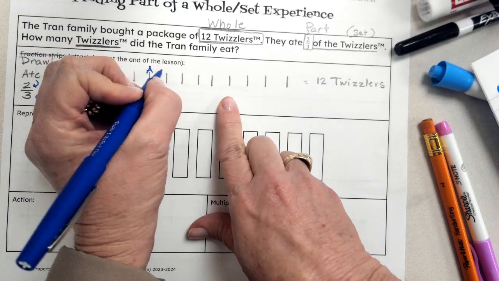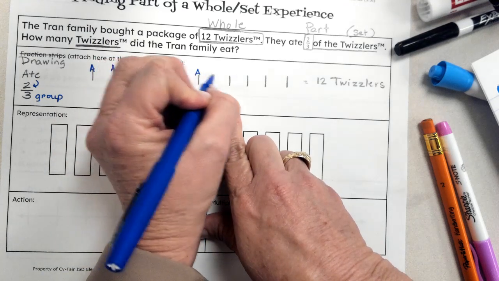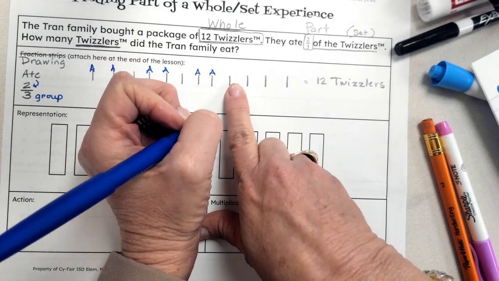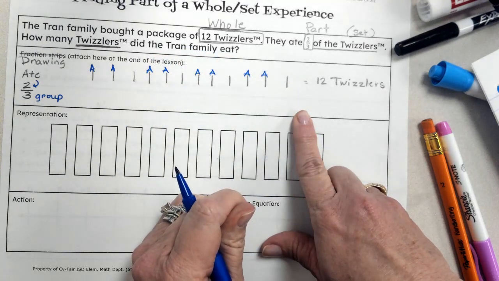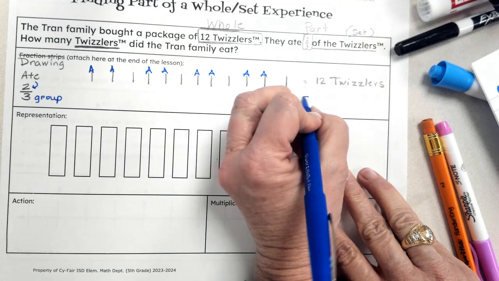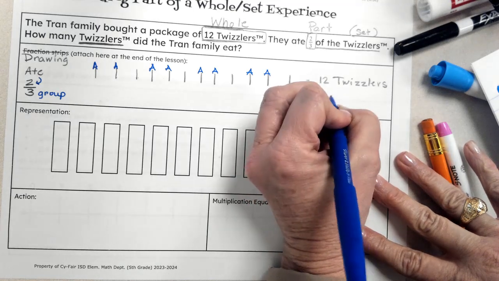They ate it, they saved it. They ate it, they saved it. They ate it, they saved it. Well, how many did they eat? They ate 8 Twizzlers.